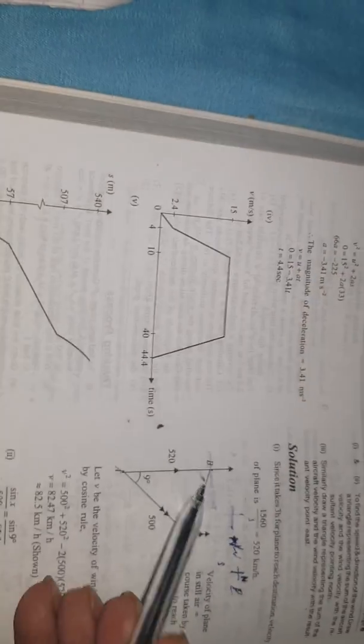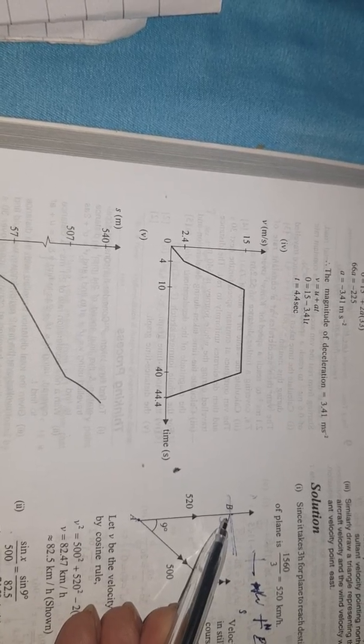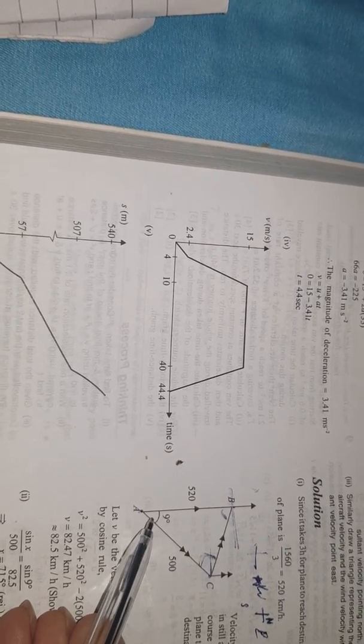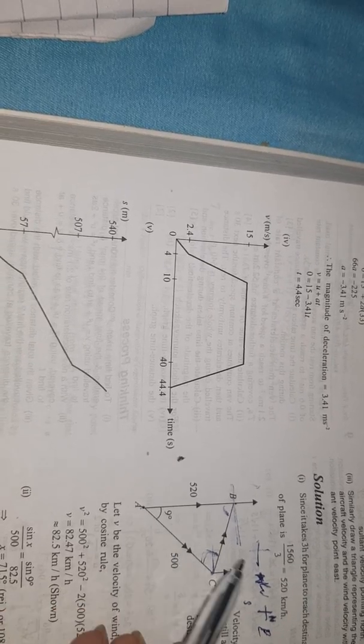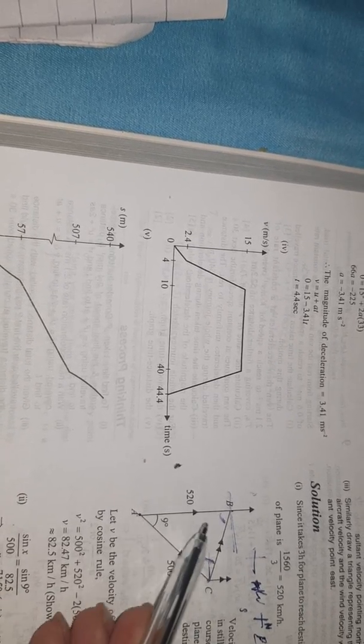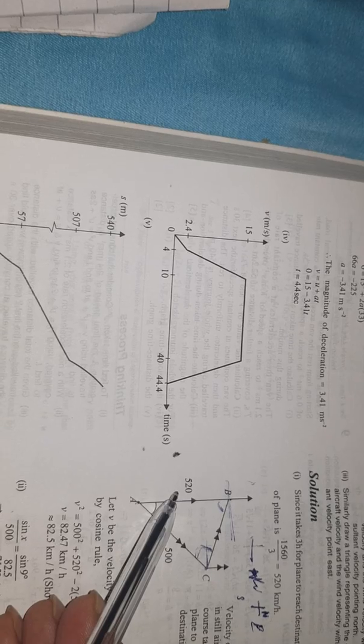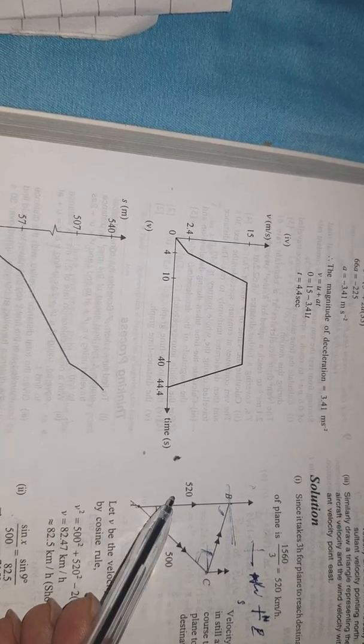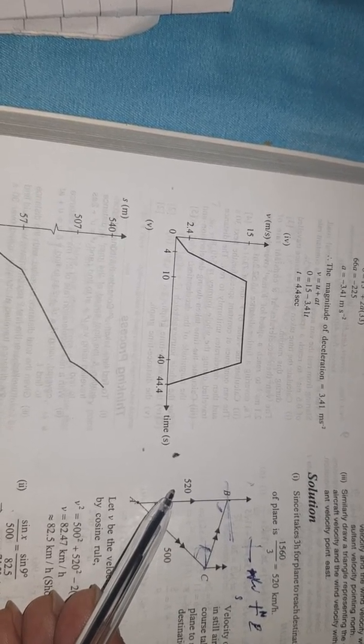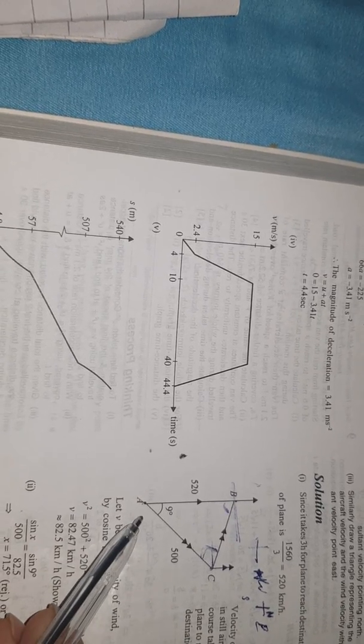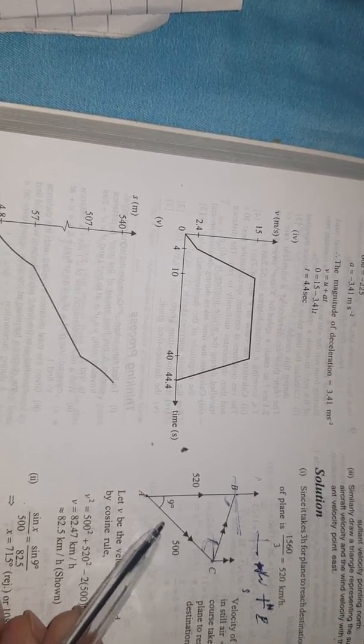As in the given question, you see that the plane wants to move from A to B in still air. He gave us the distance 1560 kilometers from A to B, but he also told us the time. So if you divide 1560 by 3, you will get 520. This is now the speed, velocity in kilometers per hour, and the velocity of the wind is also given there.